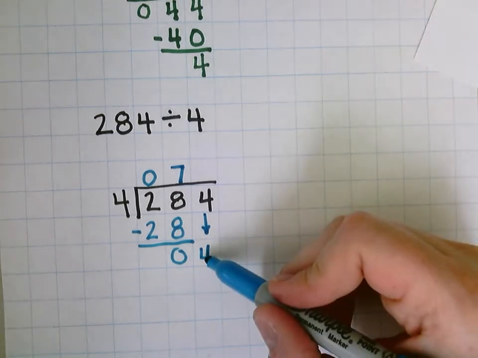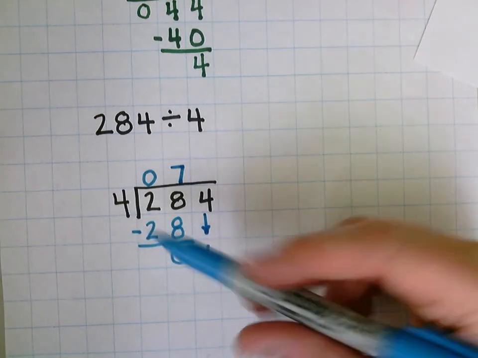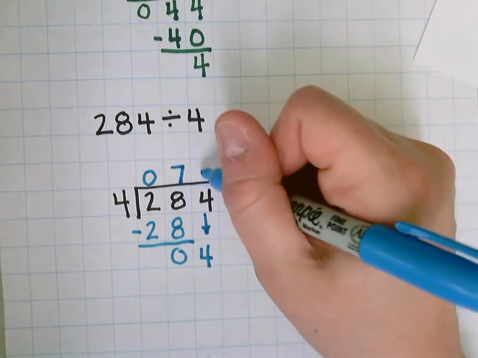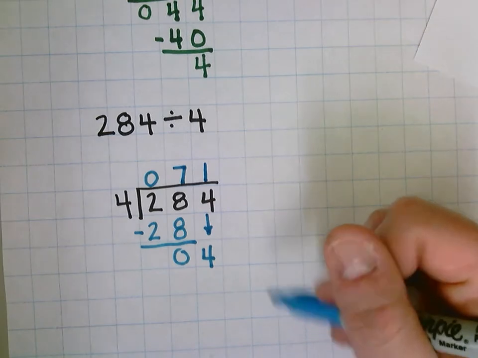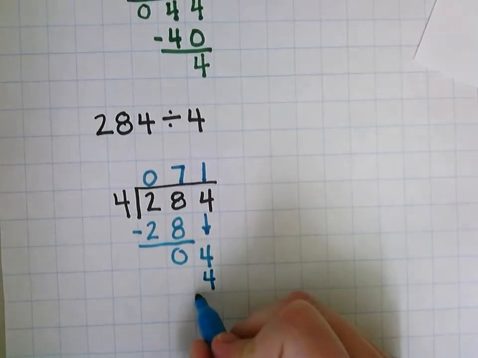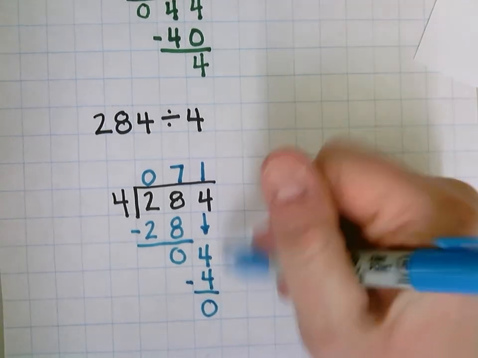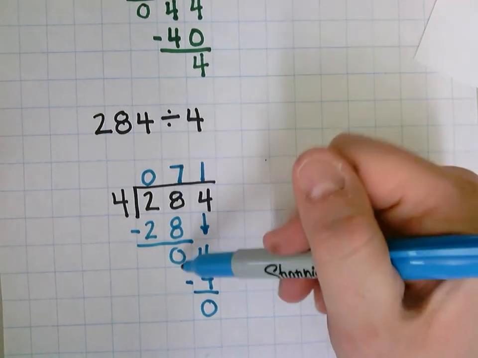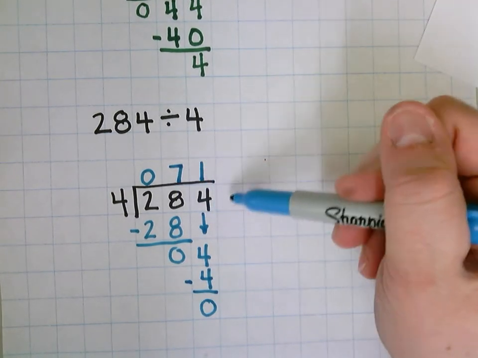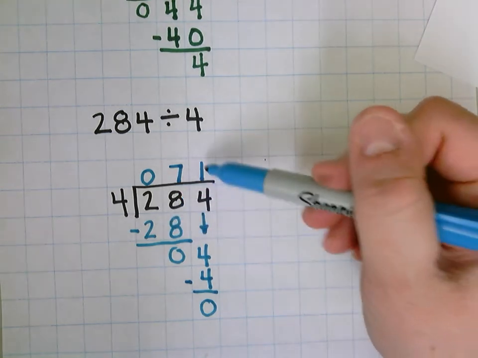Now I have a 4 to divide by 4. Well, 4 divided by 4 is going to give me 1. 1 on top, all lined up. 1 times 4 equals 4. When I subtract, I don't have anything left over, so I have no remainder. And if you keep everything lined up, you'll know you're finished because you don't have any other numbers left over here, and everything has a number on top of each number that's given.